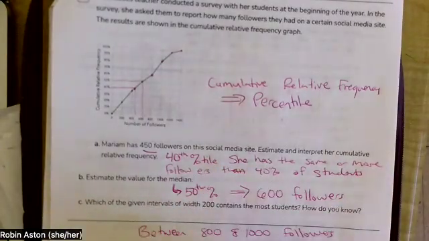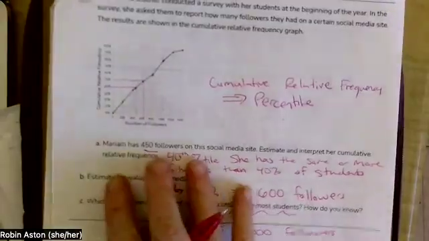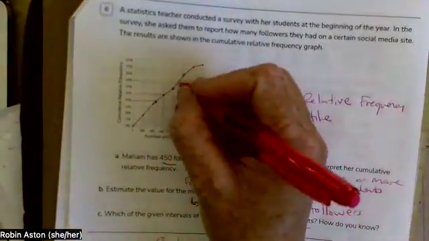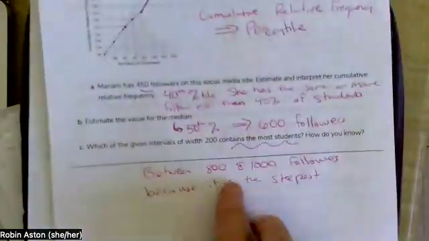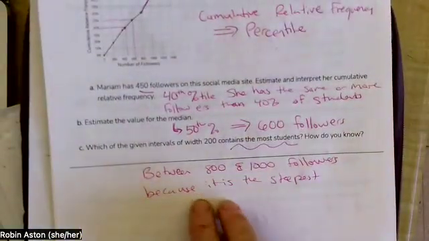And then they wanted to know which had the most students. And that means which one increased the most. So I see right here, this one increased the most. So I have between 800 and 1,000 followers because it had that steepest incline.